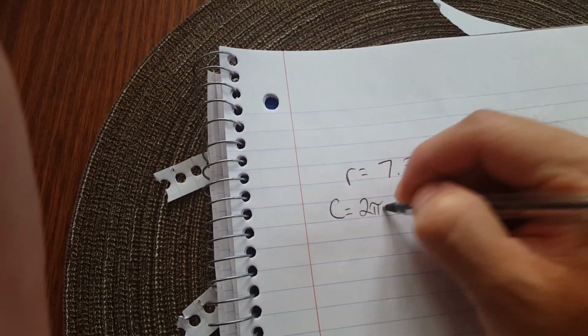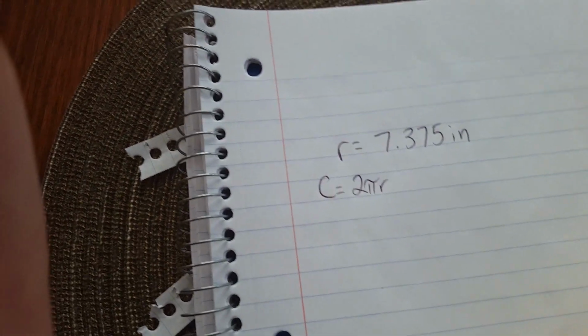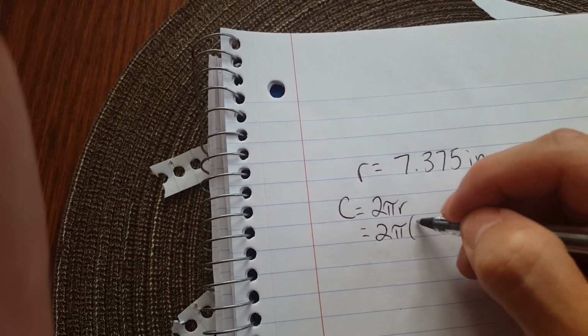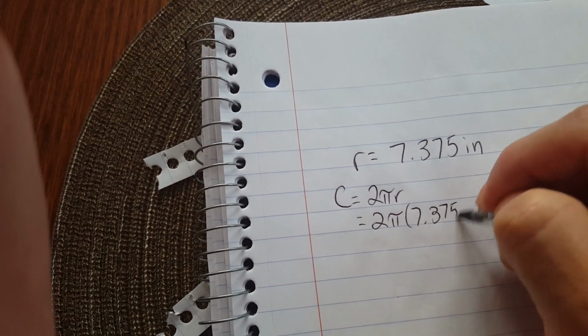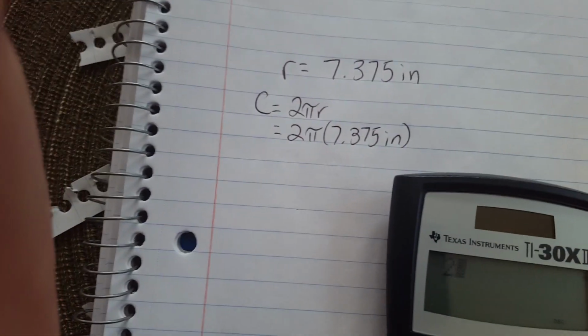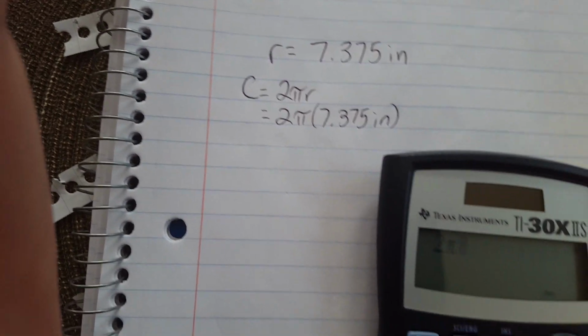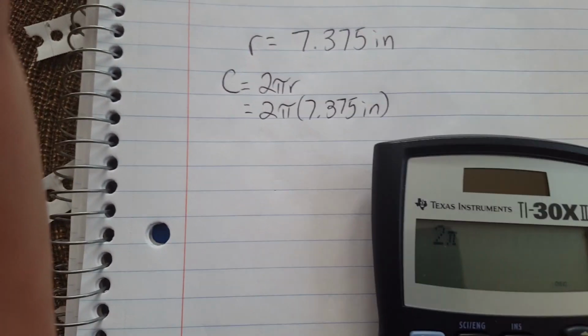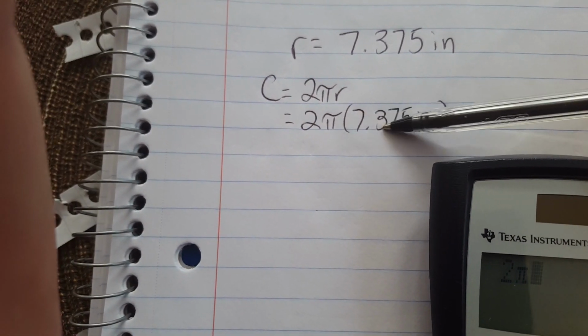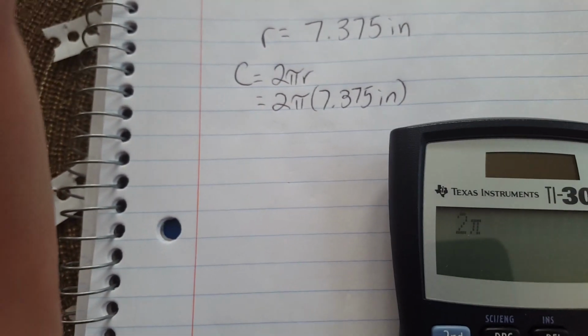2 pi r, that's my formula for the circumference, and when I plug in, I get 2 times pi times 7.375 inches. Okay, I'm going to bring the old calculator over to do the rest. This may or may not be allowed in your class. If it's not, then use 3.14 for pi and maybe round this up to 7.4 to ease your calculations.